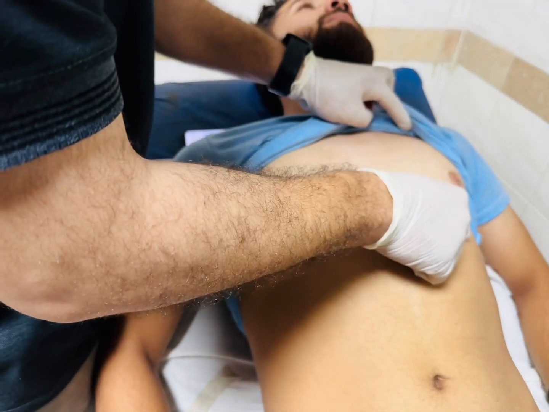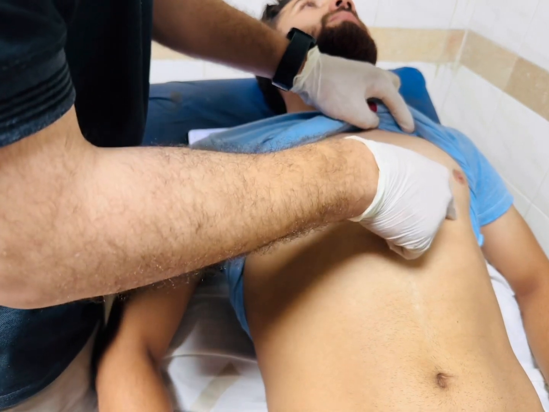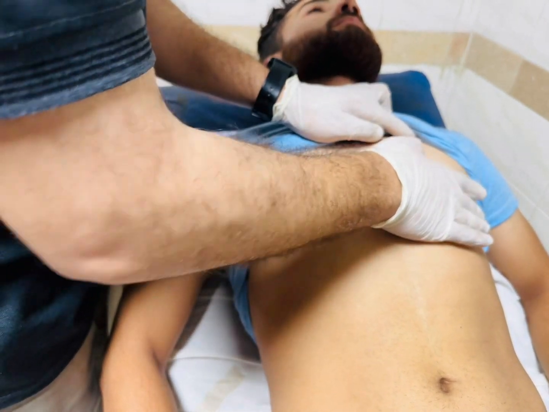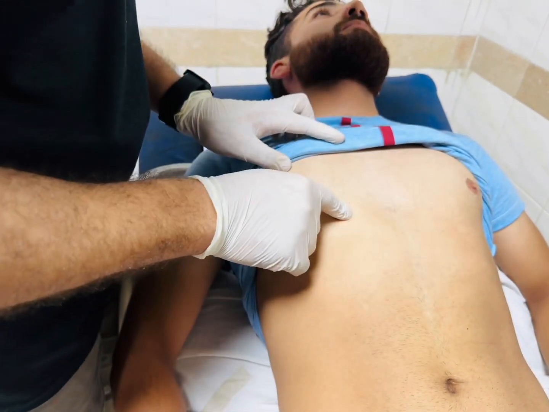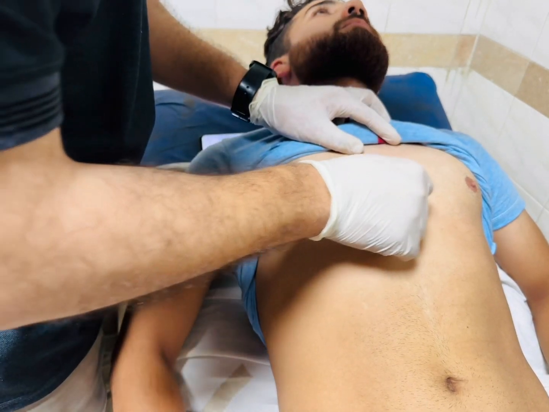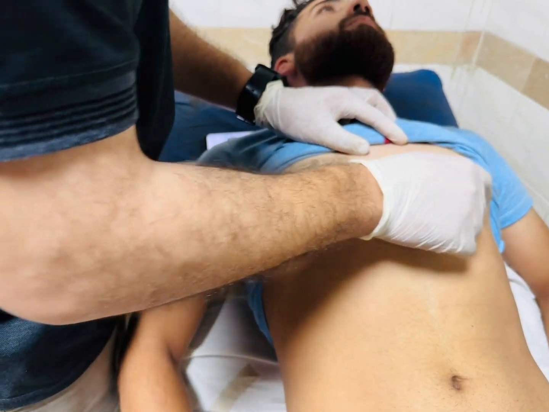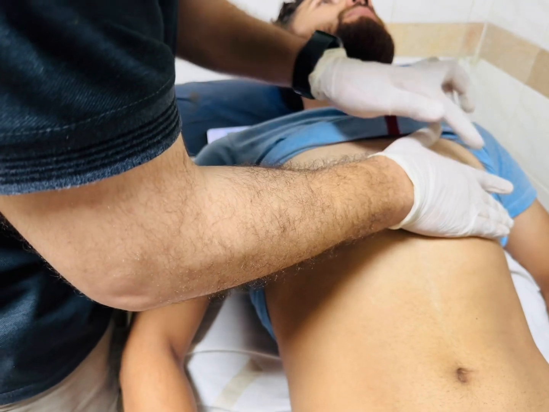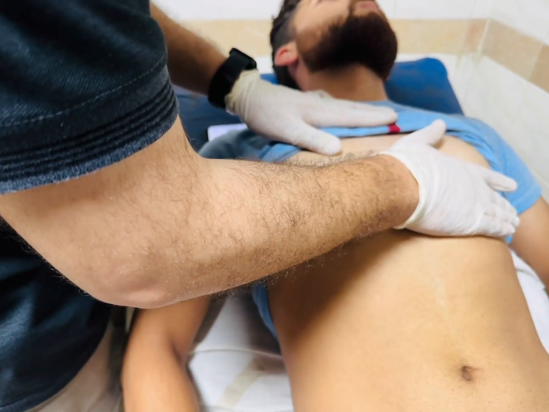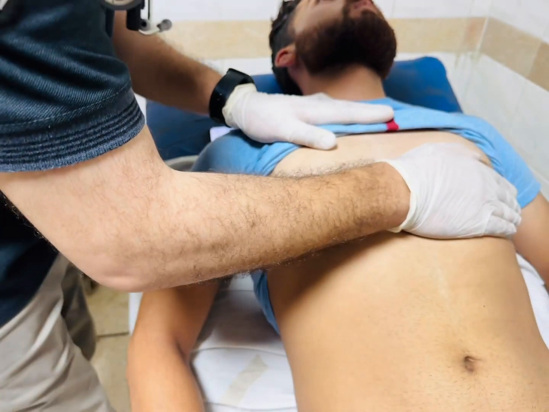Now we will palpate the patient. We will palpate the apex beat by first locating the apex beat. It is located in the fifth intercostal space in the mid-clavicular line. Now we will also mark the distance from the clavicle. Now we will palpate the apex beat and its character. Is it a thrusting, heaving apex beat?